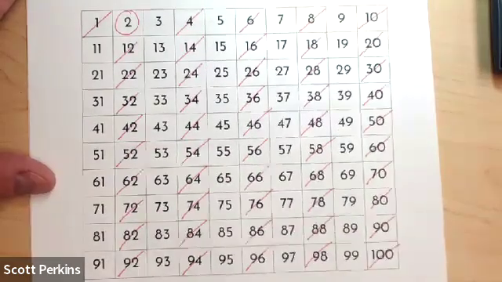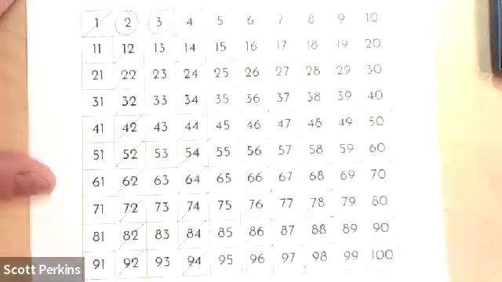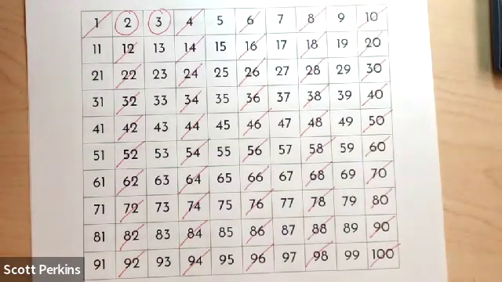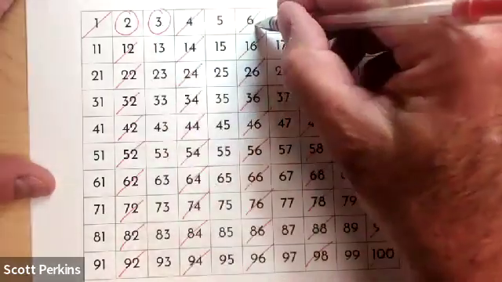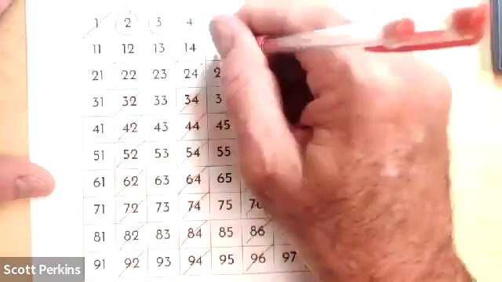So the next number I see is 3. 3 is the next prime number. So now I'm going to count every 3, and if it's not already crossed out, I'm going to cross it out. It's not prime. So 1, 2, 3, 6 is already crossed out. 1, 2, 3, 9, we'll cross it out. 12. 15.